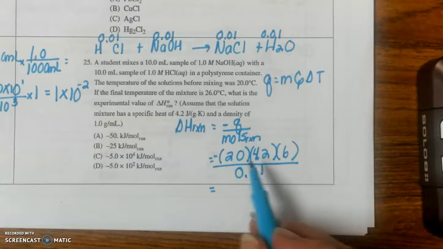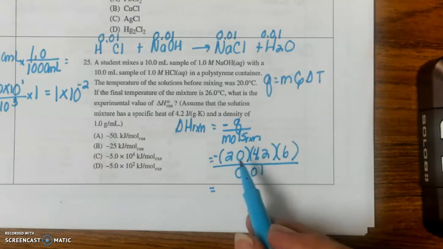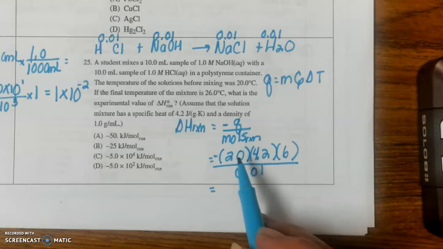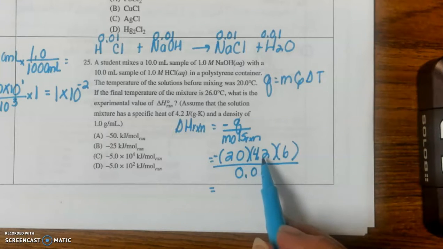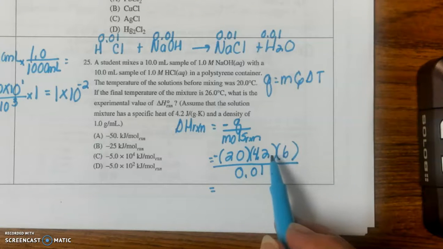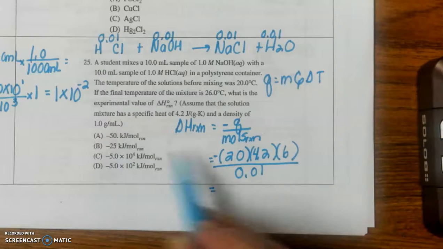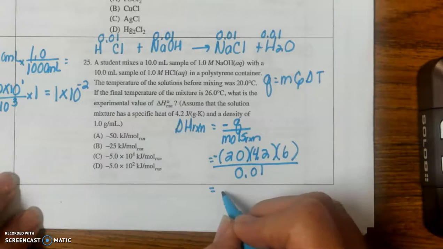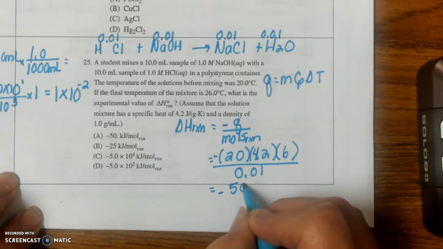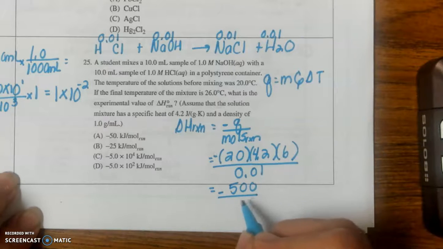Now, when you're doing this, you can kind of estimate, right? And that's kind of what I'm going to do. I'm going to say, okay, I have 20 times 4.2 is 80 times 6, but it's a little higher, would be about 480. But as you can see here, I'm probably around 500. So I'm going to call this 500. And that is divided by 0.01.